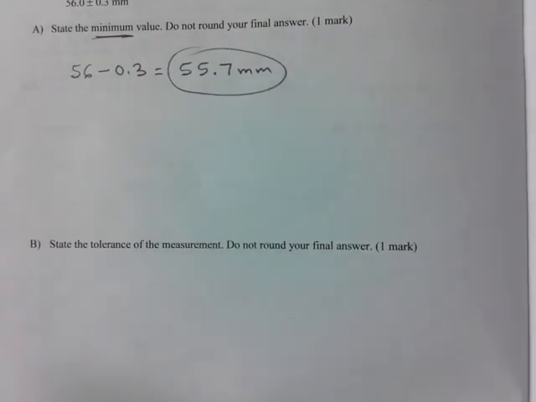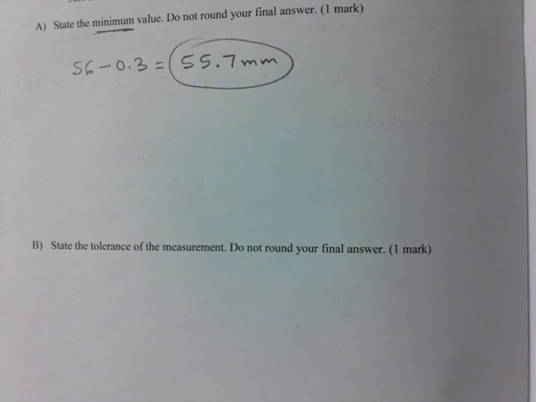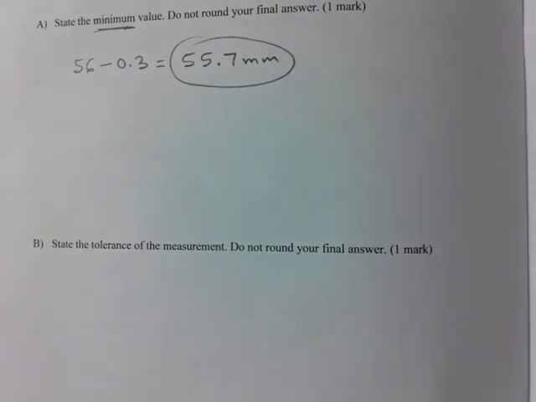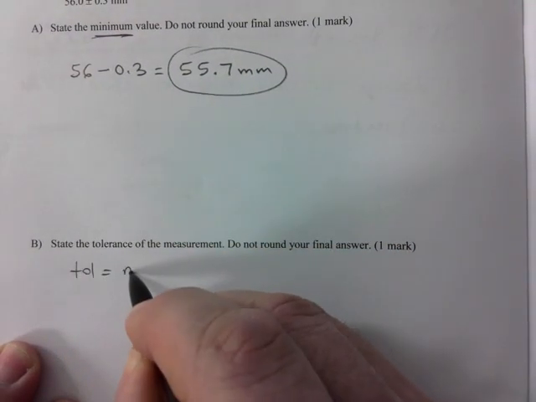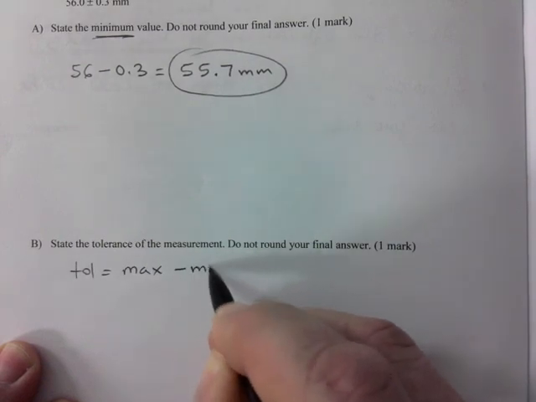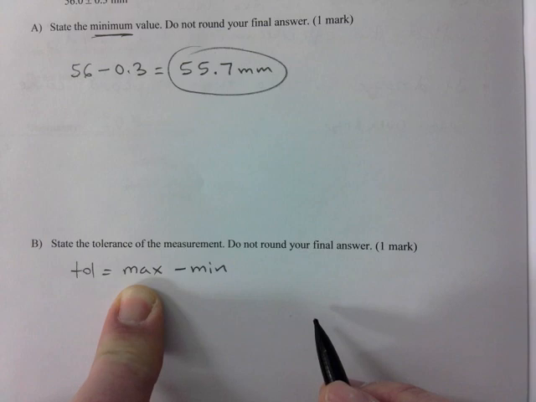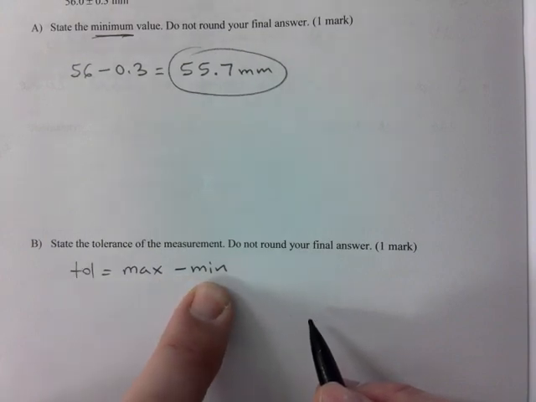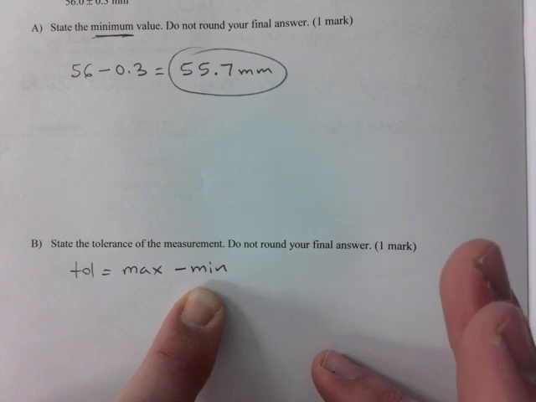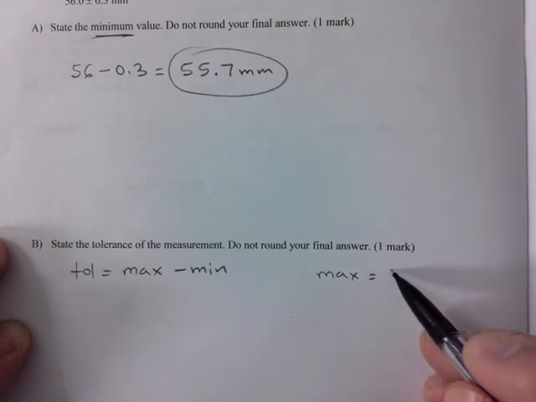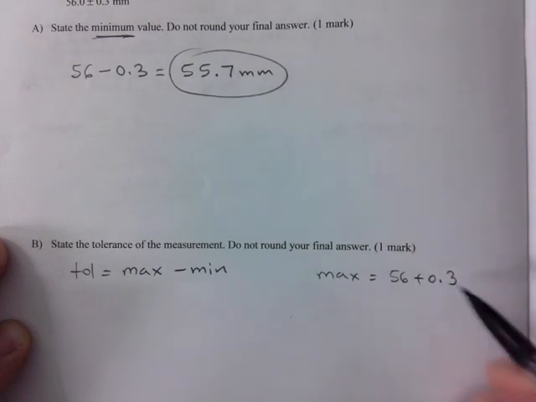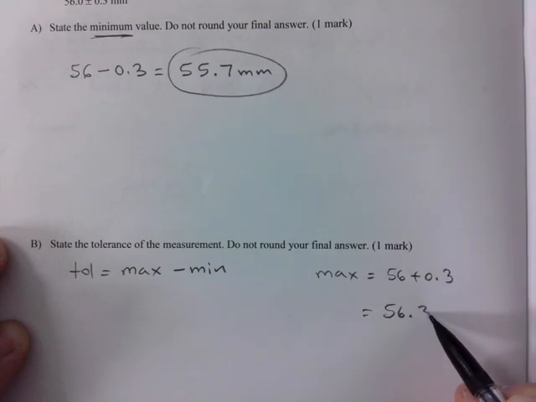State the tolerance of the measurement. How would you do this one? I hope that on your study sheet you have tolerance. The main way to figure out tolerance is you go max minus min, like the greatest allowed measurement minus the smallest. I will just quickly figure out my max. My max is 56 plus 0.3. So that'll be 56.3 millimeters, correct?